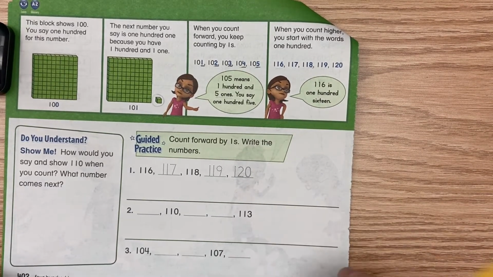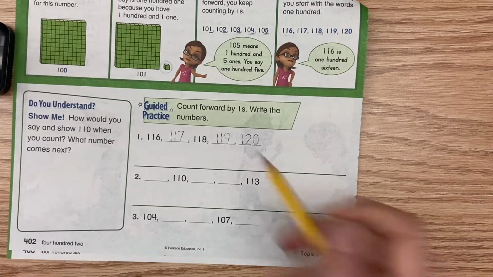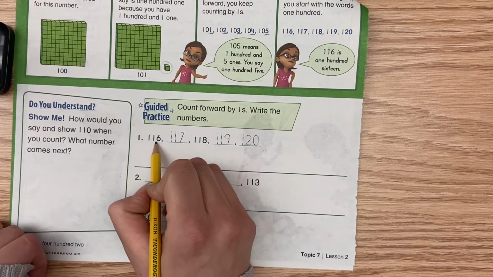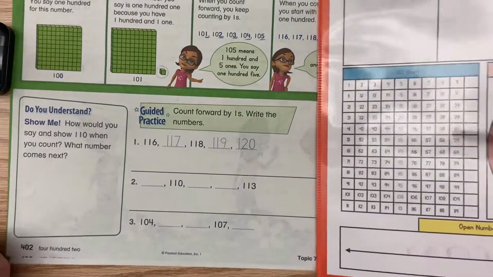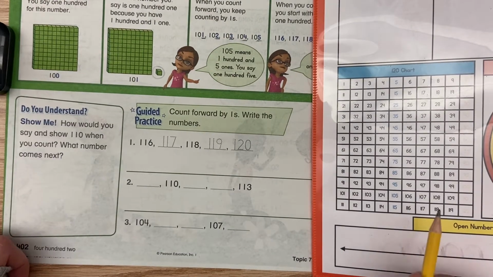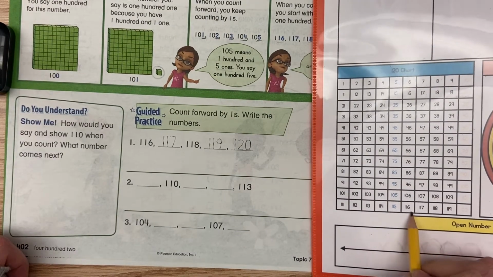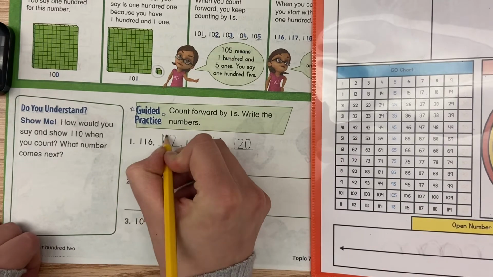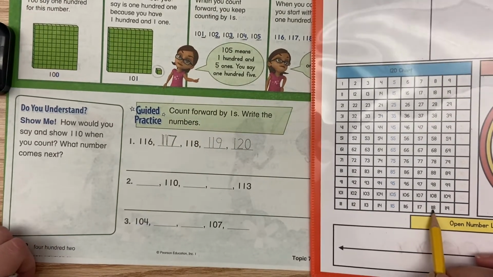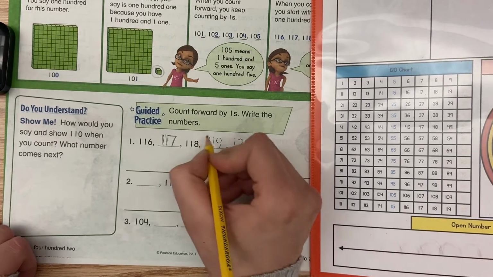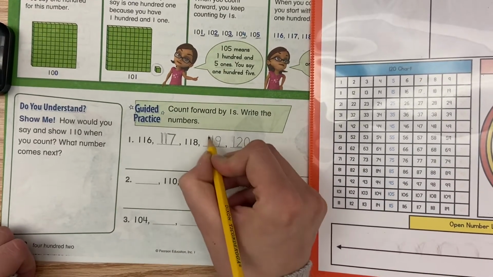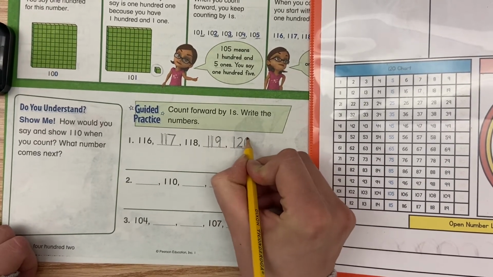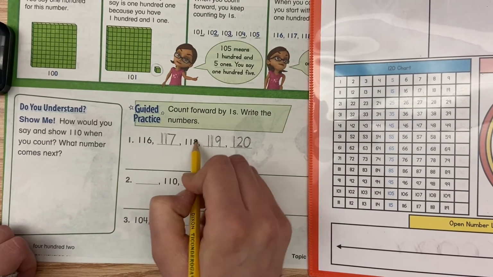So let's continue counting forward by ones. When we count forward, remember our number is going to get larger. For number 1, they started off with a 116. And you can always use your hundreds chart to double check. Here's 116. If I'm counting forward by ones, 117 comes right after. Then 118, 119, and 120. They already wrote 118. We're going to write 119 and 120. So I'm only adding 1 to the number before.